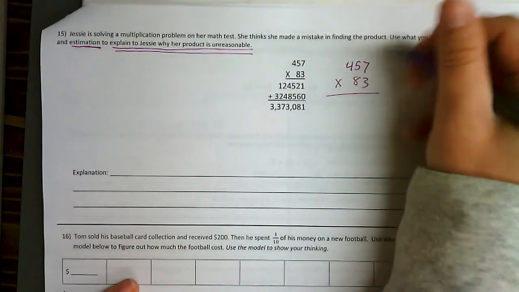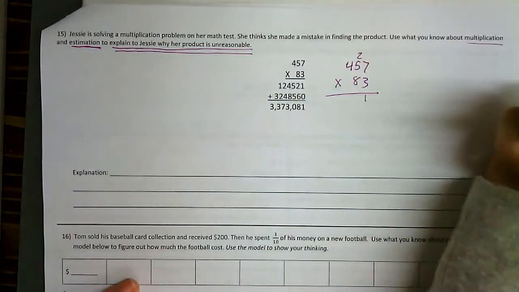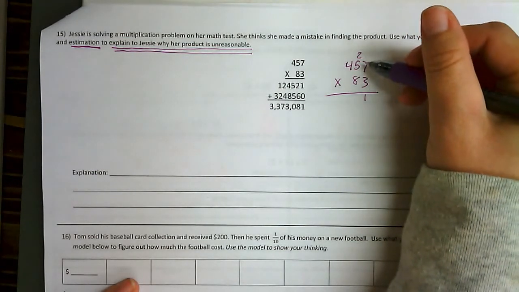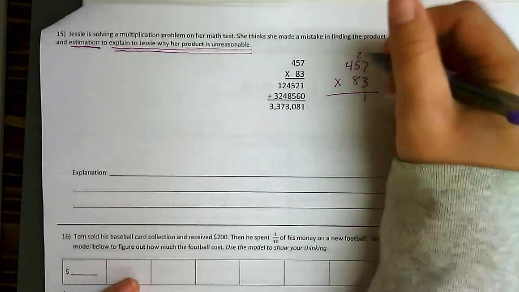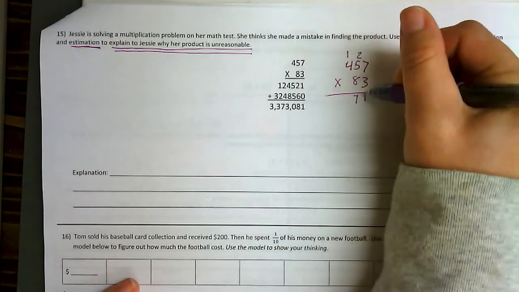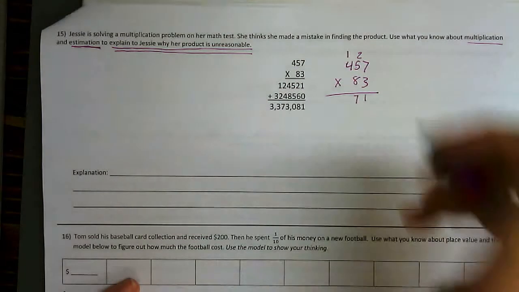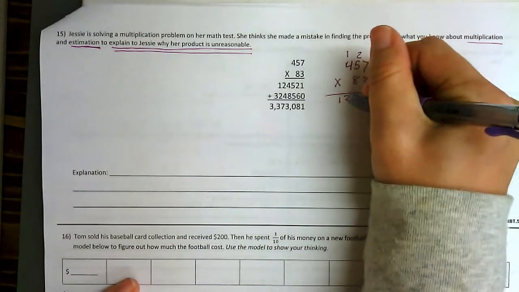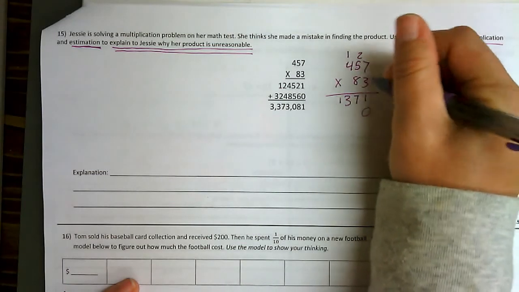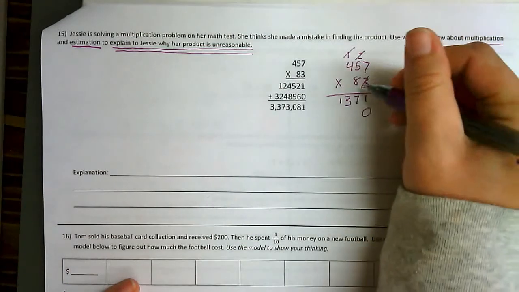I see that 3 times 7 is 21. Carry your 2, bring down your 1. 3 times 5 is 15, plus 2 is 17. Carry your 1, bring down your 7. 3 times 4 is 12, plus 1 is 13. Now I'm going to put a 0 and cross out and move on to my 8.